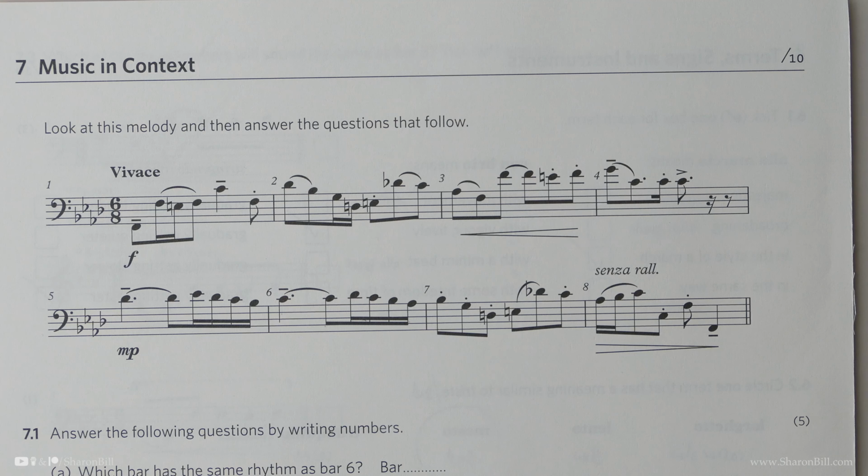We turn now to pages 78 and on to page 79 of the Grade 4 Discovering Music Theory workbook. We're coming to the end of the practice exam paper. This is the final section. So let's enjoy this. We've worked hard to get to this point.